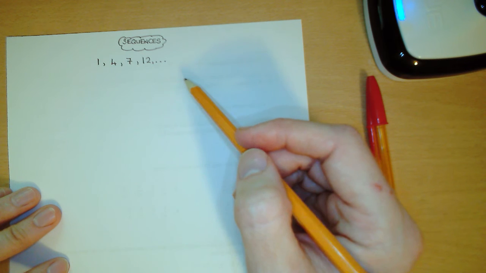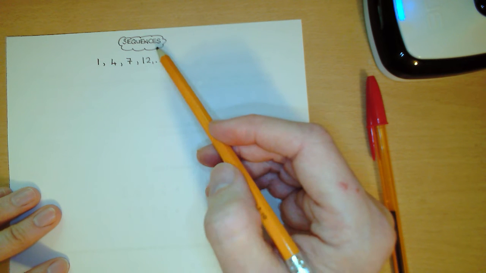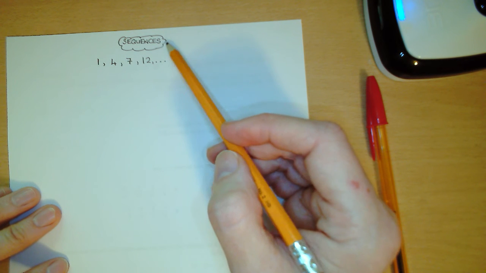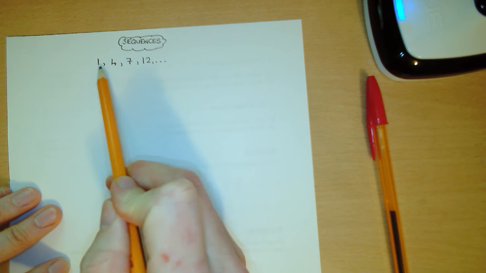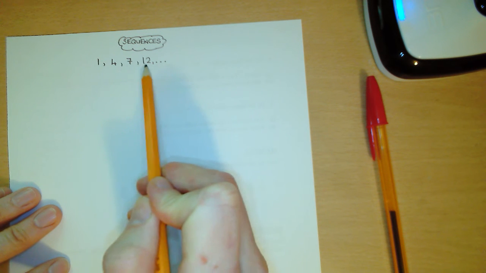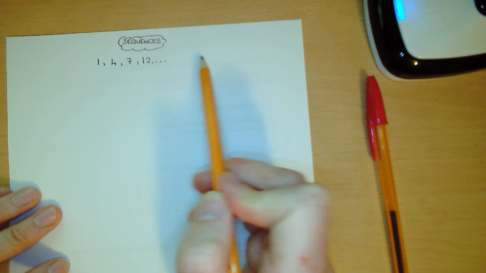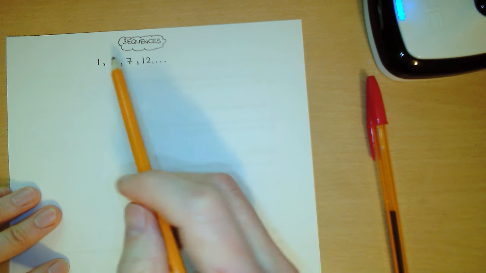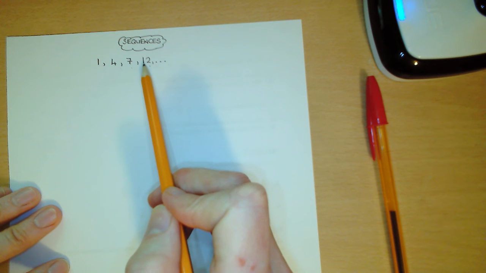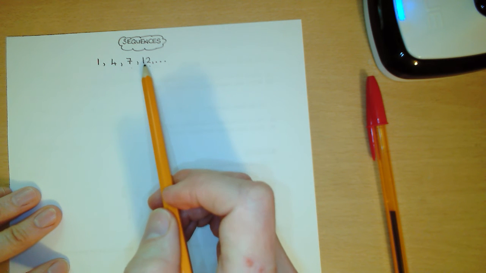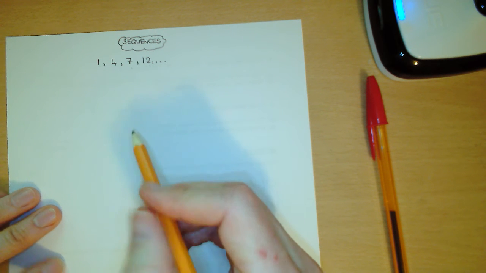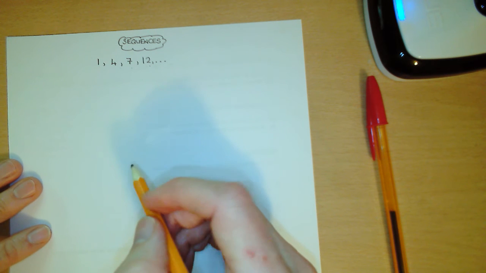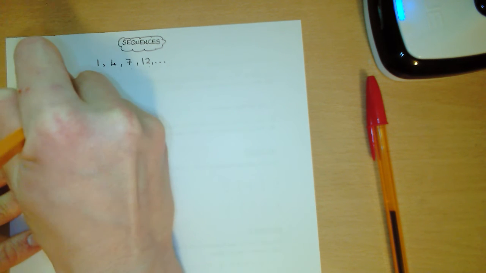We're going to start another brand new topic called sequences. First of all, a sequence is a horizontal list of term values. So you can see here we have 4 term values. However, the sequence would go on forever. And each term value is generated using a particular rule. We're now going to look at a specific type of sequence which is called a linear sequence.